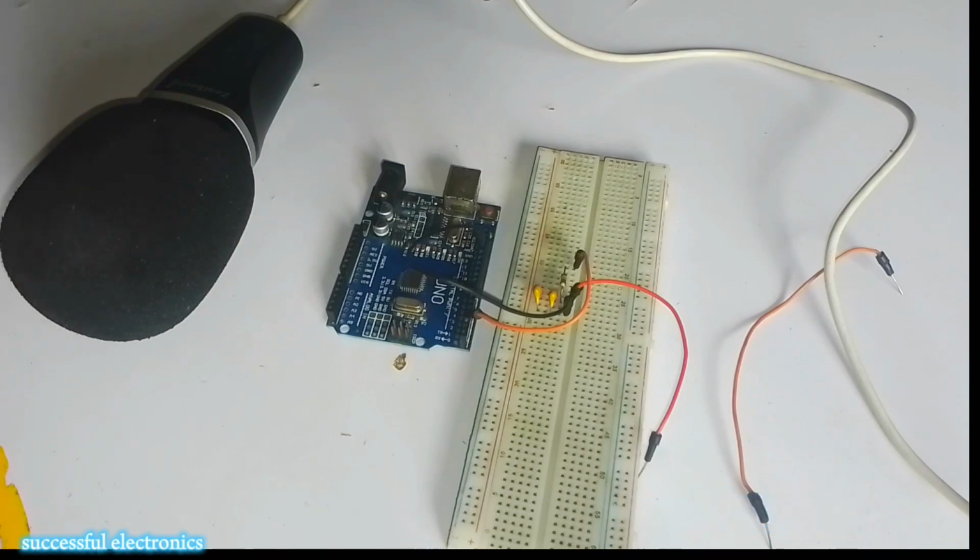This is an Arduino Uno board. You're going to use a resistor for safety. It's mainly for inverter projects. If you want to make an inverter project, this frequency generator which I just made in this video can help you very much.